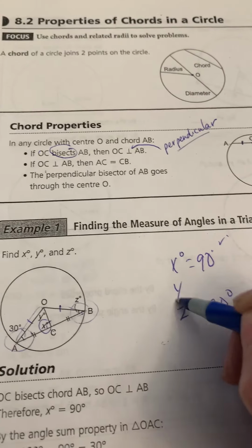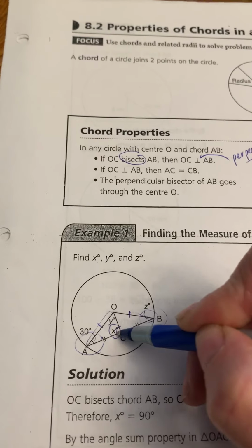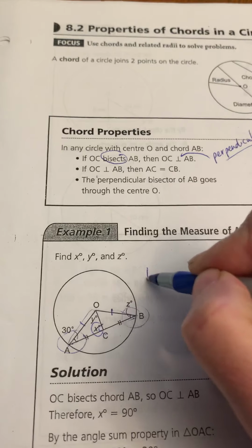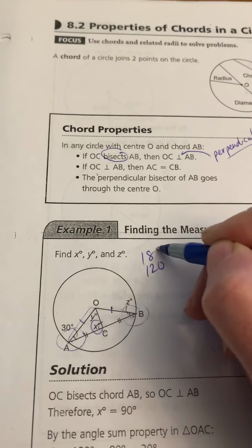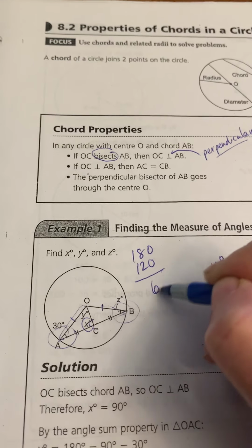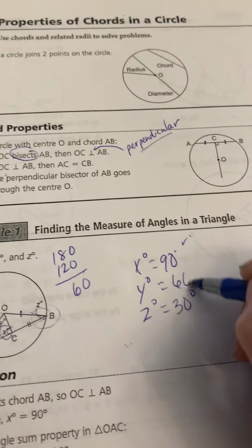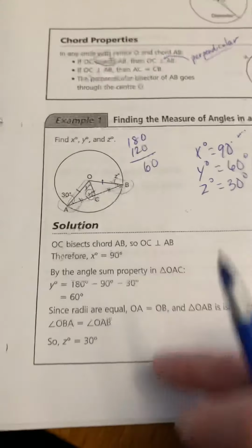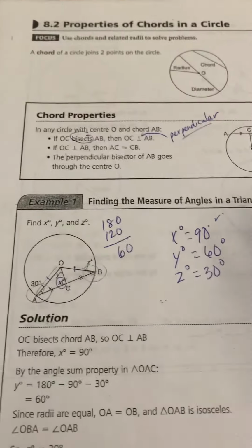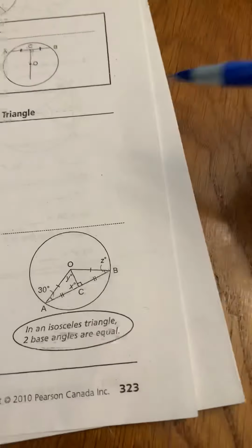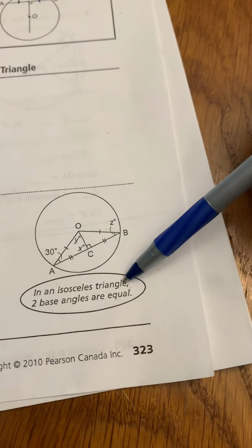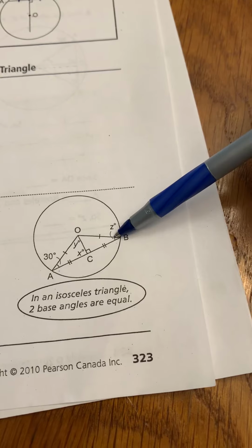Now they've asked us to find Y as well. Well, we know this is 90 and this is 30, so that added up to 120, and we can simply take that away from 180 and we get 60 degrees. There's a solution typed down here, but I just wanted to talk through it. So just a reminder that in an isosceles triangle, the two base angles, these ones down here at the bottom, are equal, exactly the same.